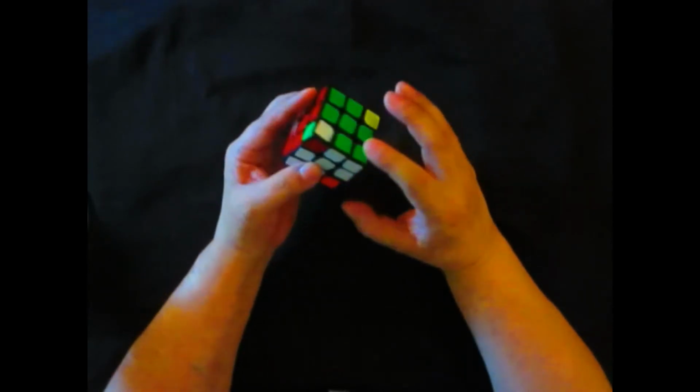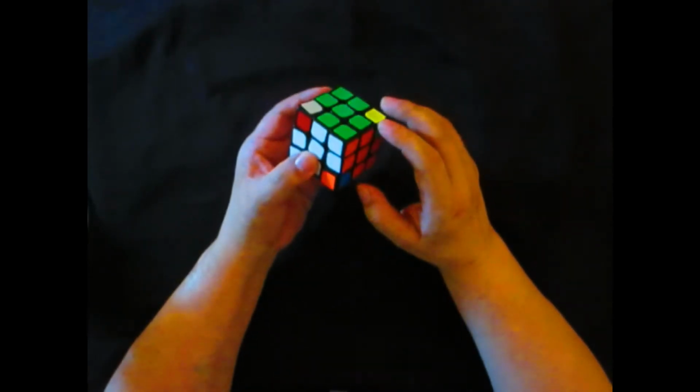Now, here's three corner pieces that they're in their correct spots, but they're unsolved.